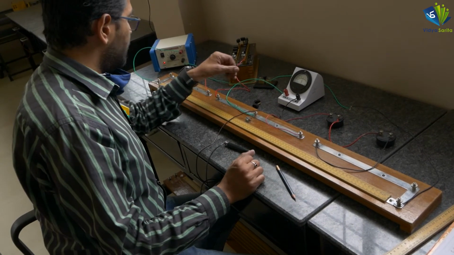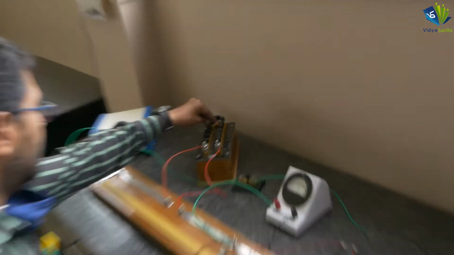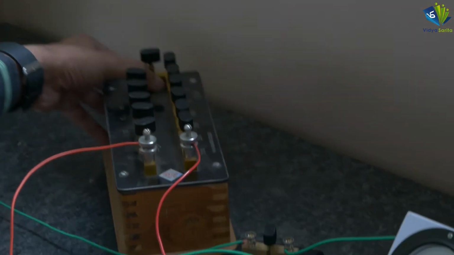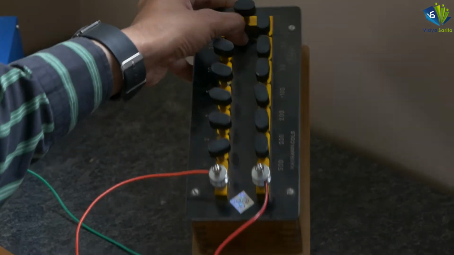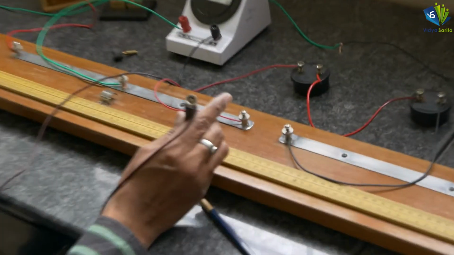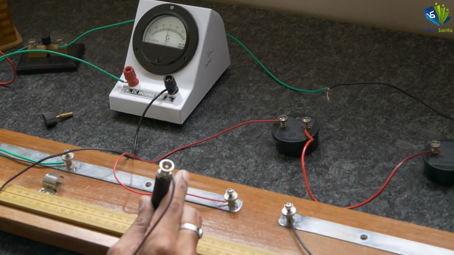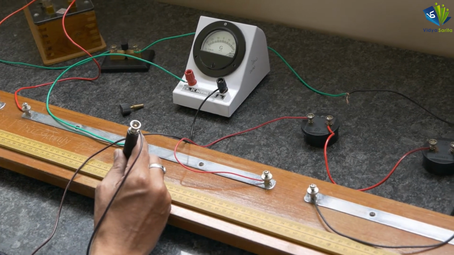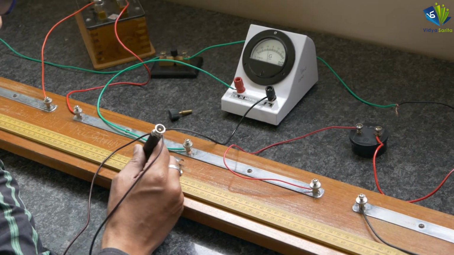Now I will go for the 20 ohms. So I will put this 5, 10 and I will remove 20 ohms. I have removed 20 ohms. I will take the reading for the 20 ohms. Now again we'll see what is the deflection point for this. Touch the jockey on the slider, it is deflecting, deflecting. It is deflecting somewhere here. I'll get it.